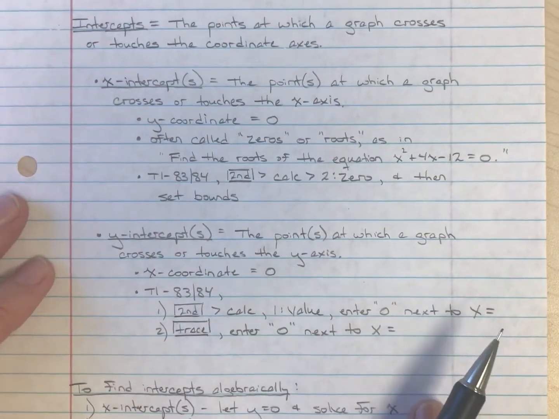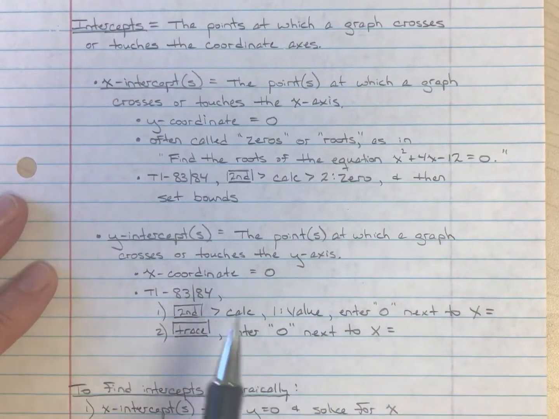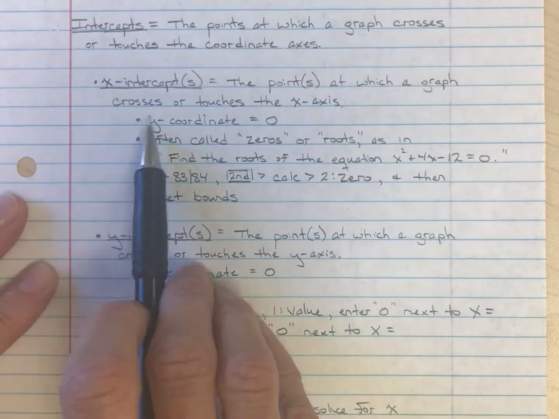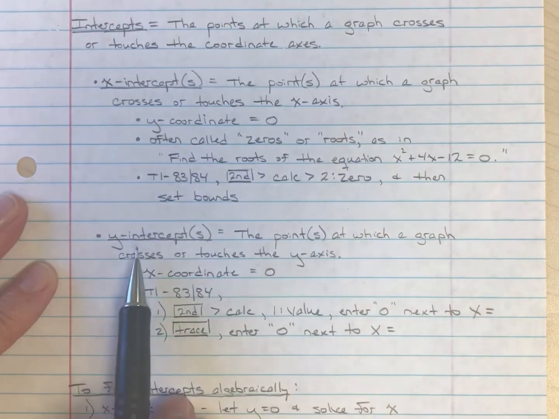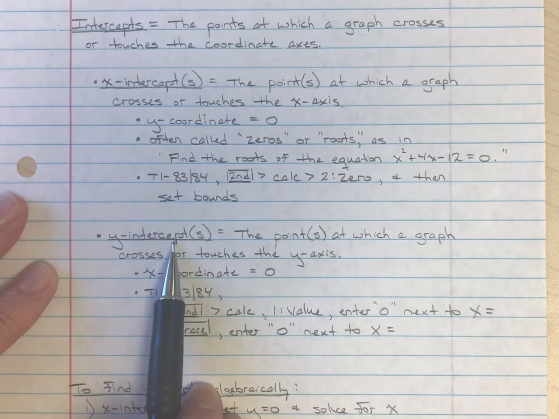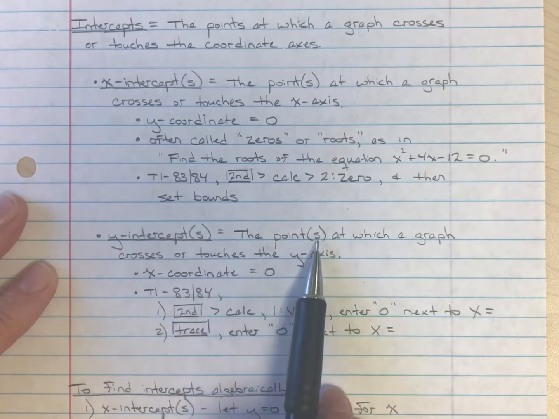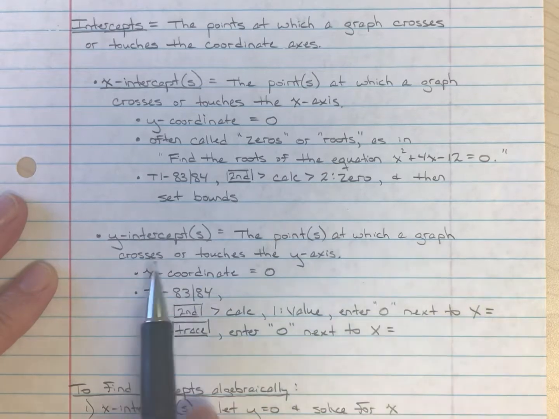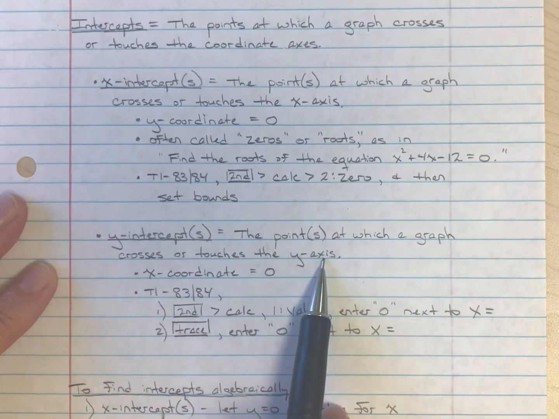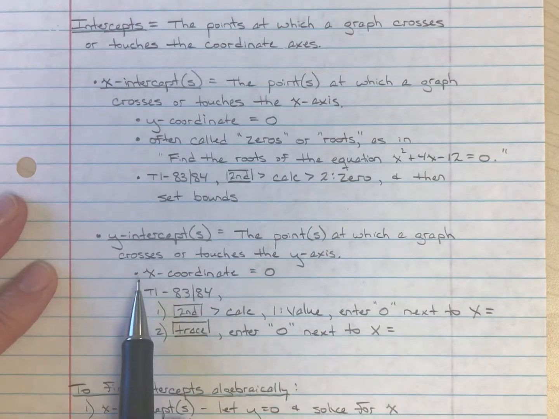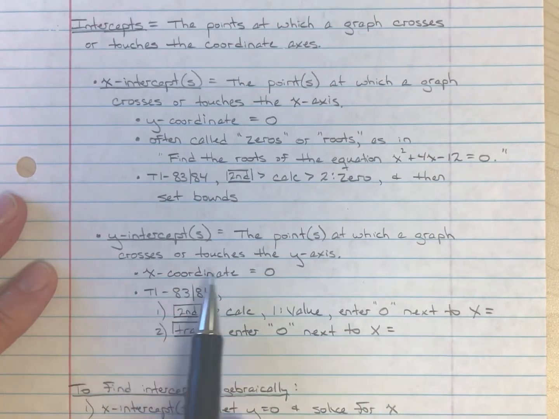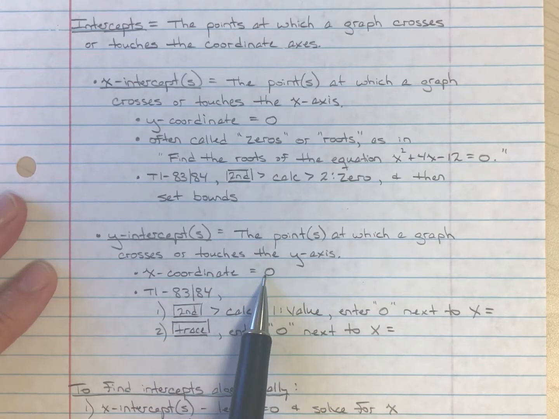Okay, our y-intercepts. Well, if the x-intercepts are the points at which a graph crosses or touches the x-axis, your y-intercept or y-intercepts are the point or the points at which a graph crosses or touches the y-axis. Okay, two things to note. The first is that whenever you're on the y-axis, the x-coordinate is 0.